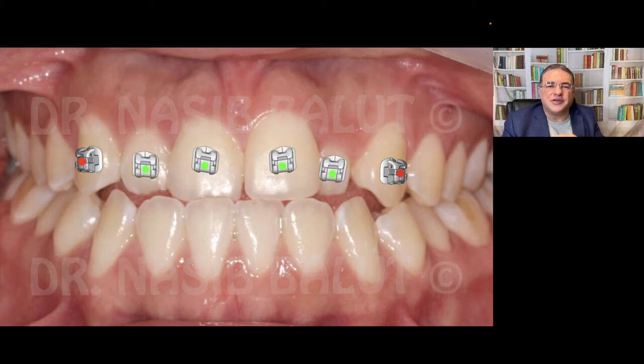In the upper anteriors, I want to use low torque because I don't want to procline them that much. And for sure, I will need to add more low torque to this tooth. Just watch out for the amount of torque that we will be adding.